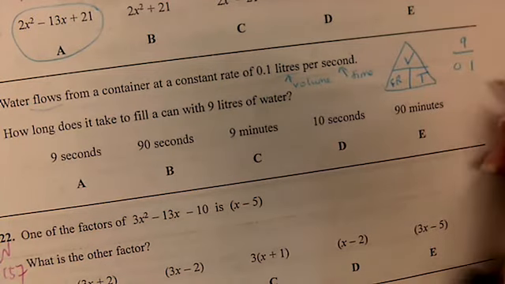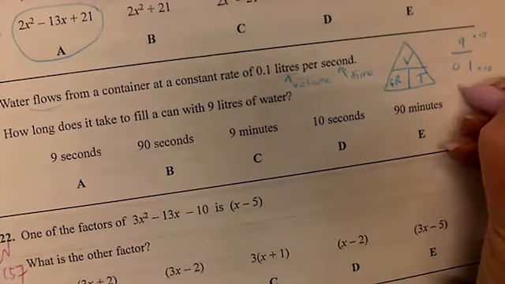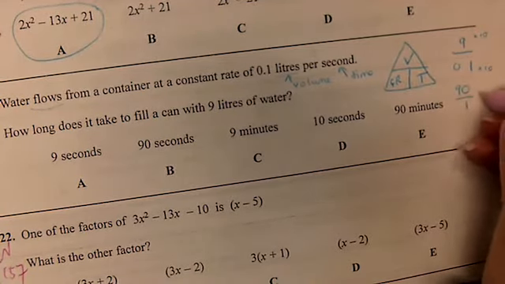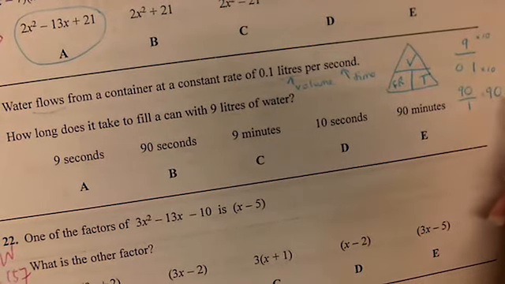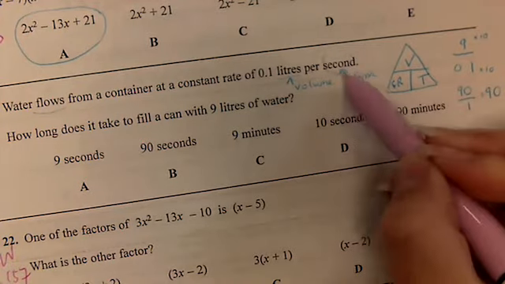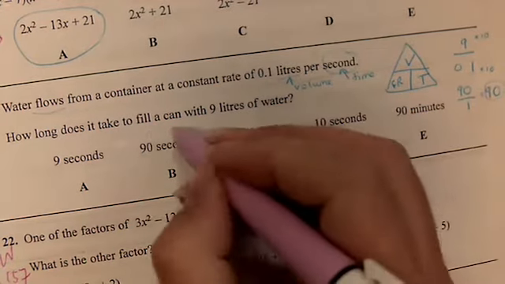If we don't like dividing by decimals, then let's just times the top by 10 and the bottom by 10. So that's the same as 90 divided by 1, which is just 90. Okay, so we know it's 90, but remember what I just said about units? We've used litres per second, so our answer of time is going to be in seconds. So we're looking for 90 seconds.